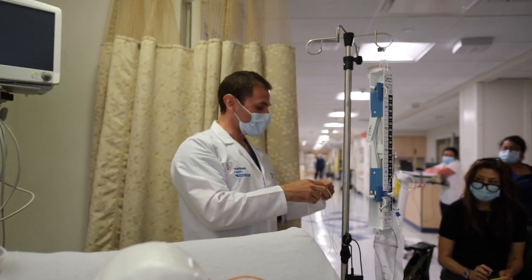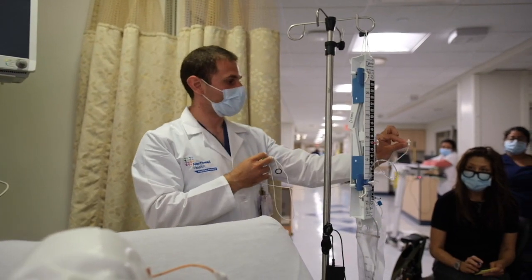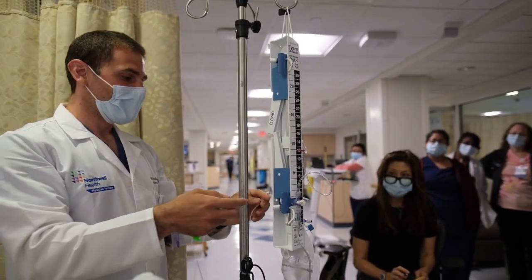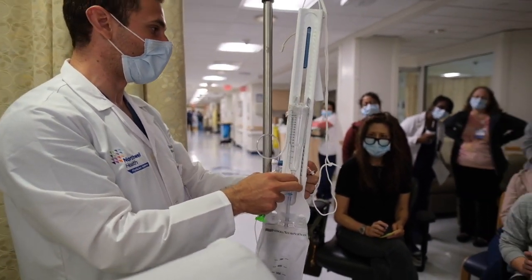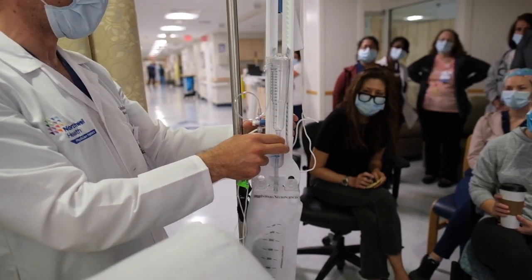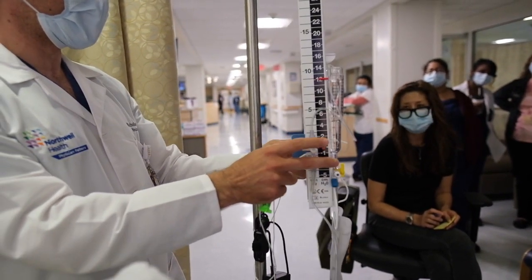So there's two ends to this, okay? There's this white cap right here. And if you look directly in the back of this piece, there's a little hole here, okay? And this hole matches up exactly with this stopcock here.